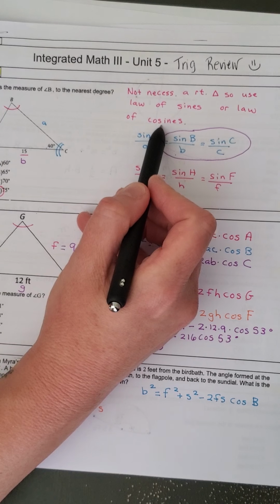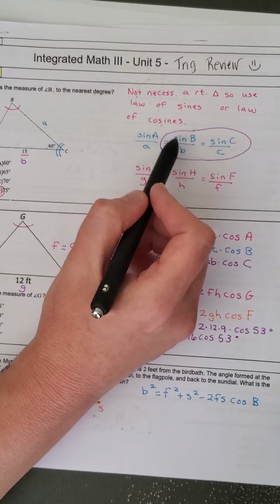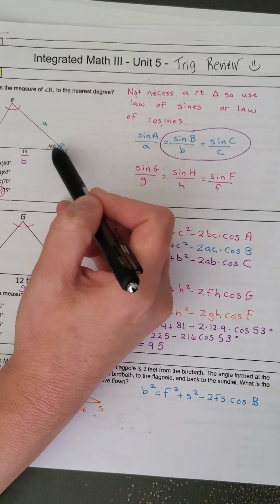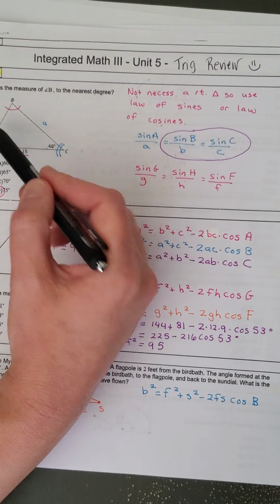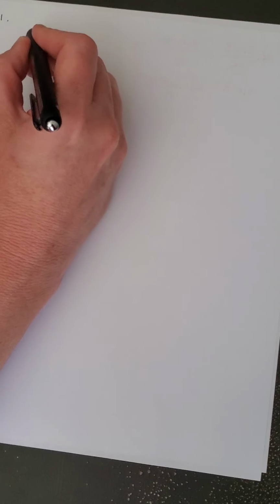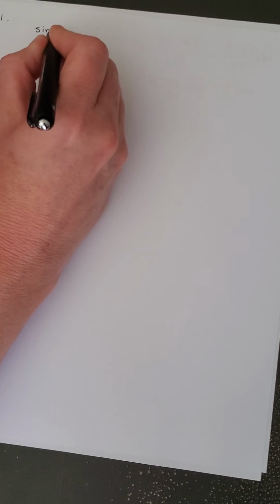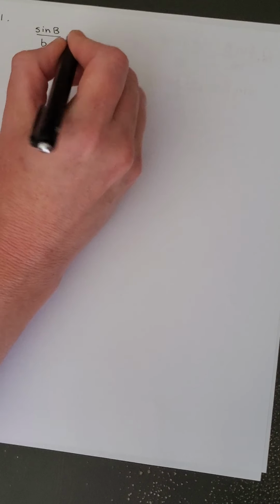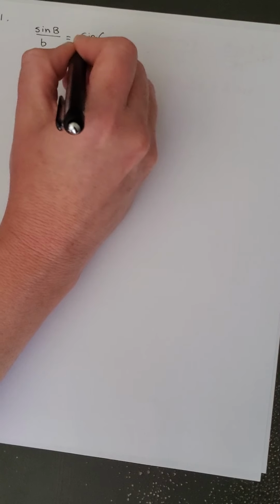Now, to use law of sines, you need to have an angle and a side across from it, which we do. So we can use law of sines. All right, so number one. I'm going to use sine B over b is equal to sine C over c.